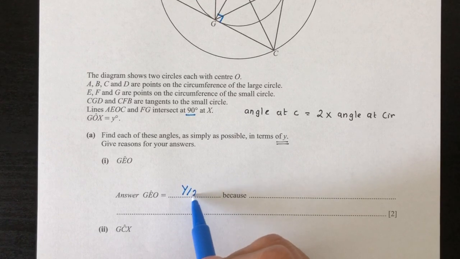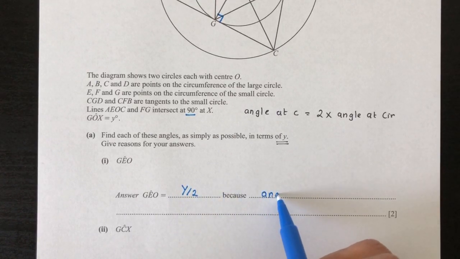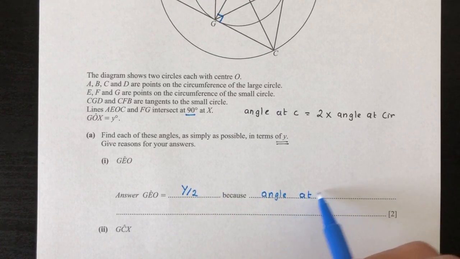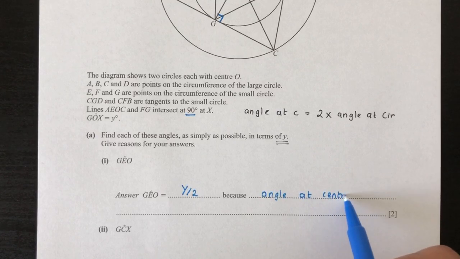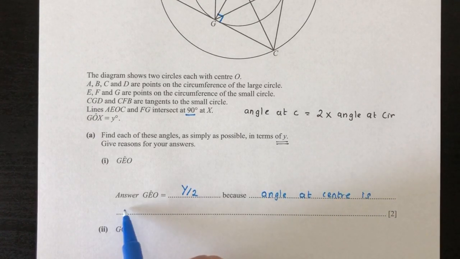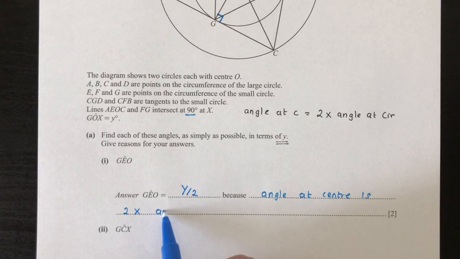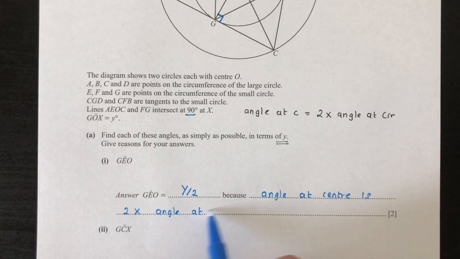So Y divided by 2, because the angle at center is 2 times, or twice, the angle at circumference.